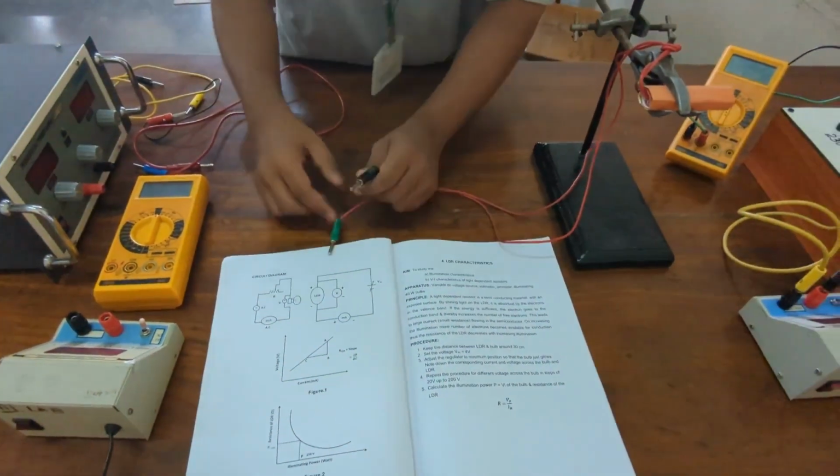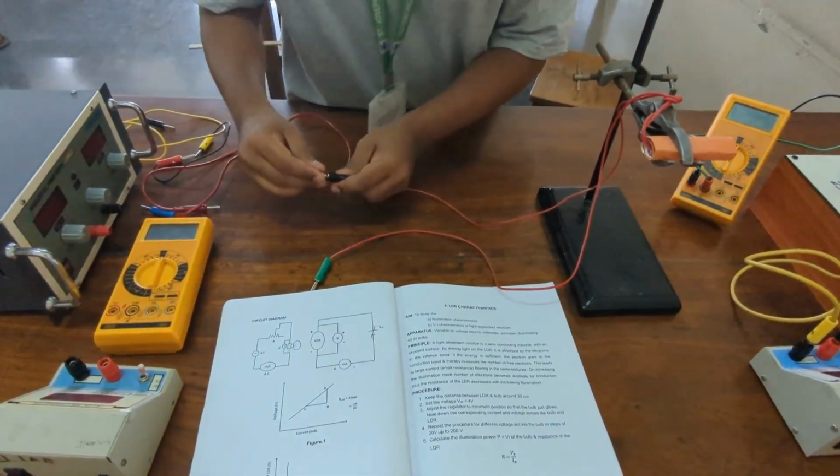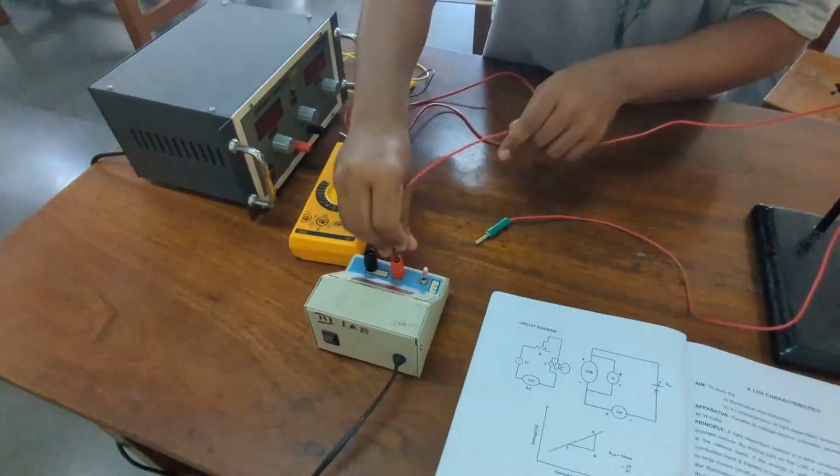Okay. Now the LDR's negative, right? Here polarity matters because this is a DC circuit. The negative of the LDR is connected to the positive of the milliammeter.